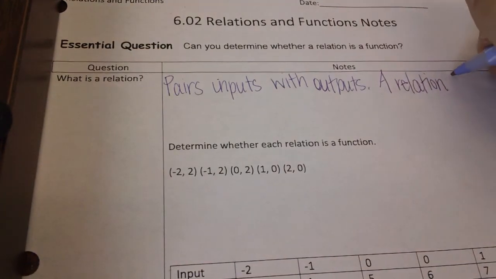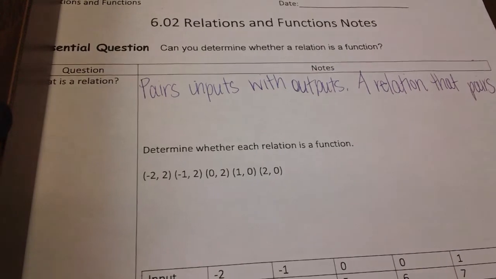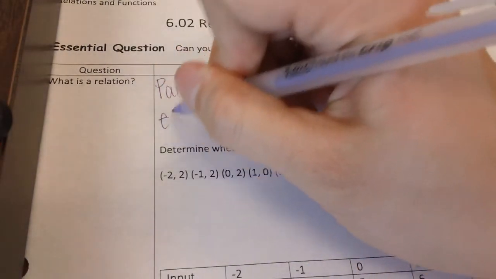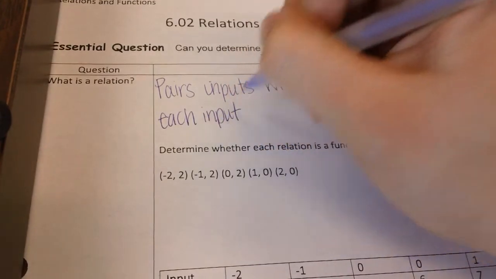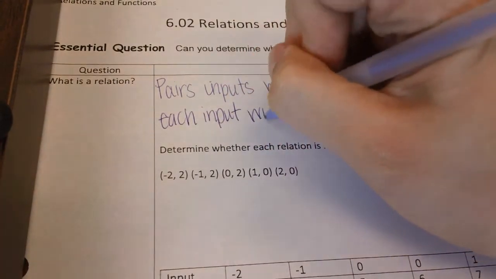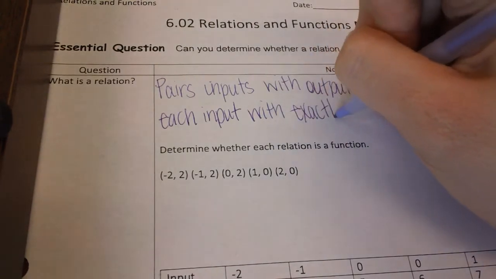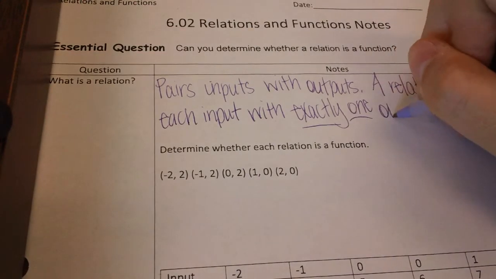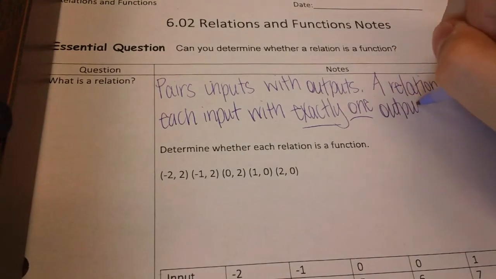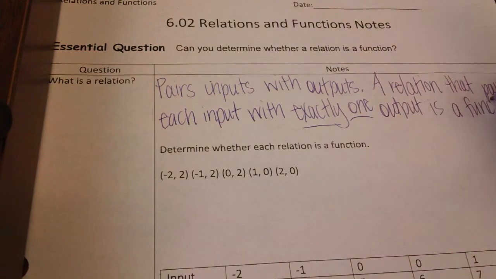A relation that pairs each input with exactly one output is a function.